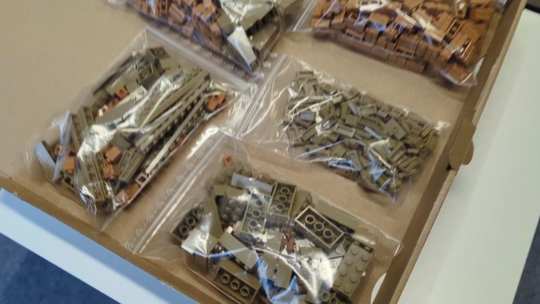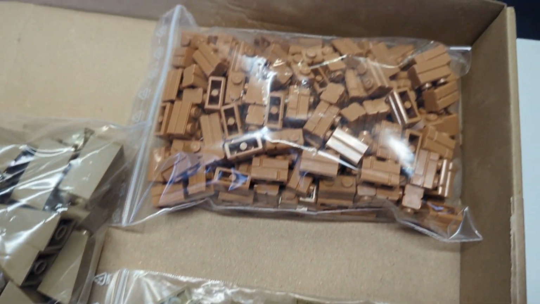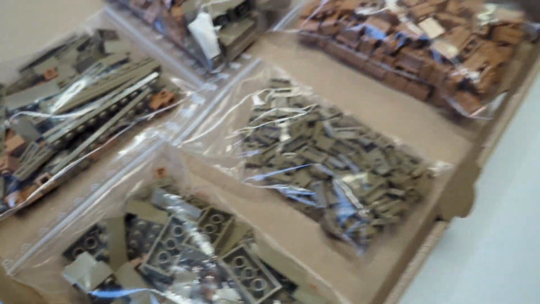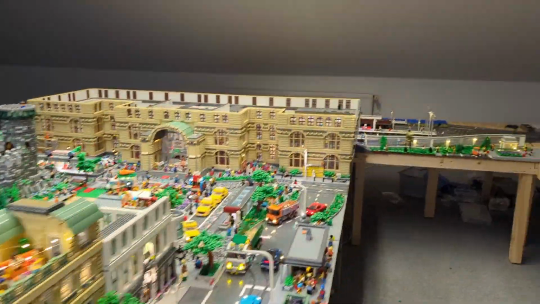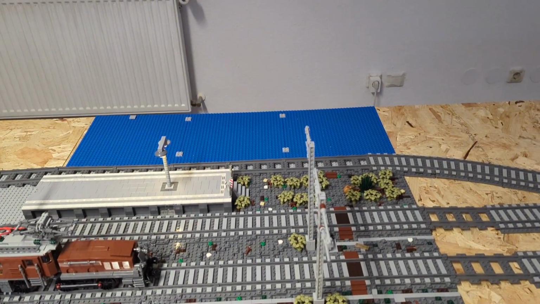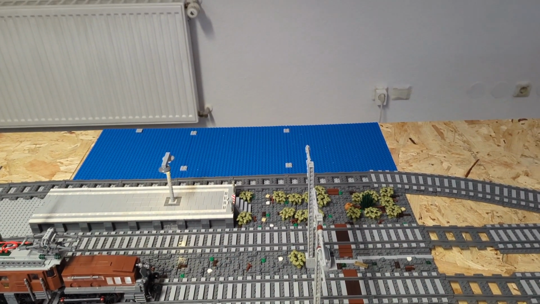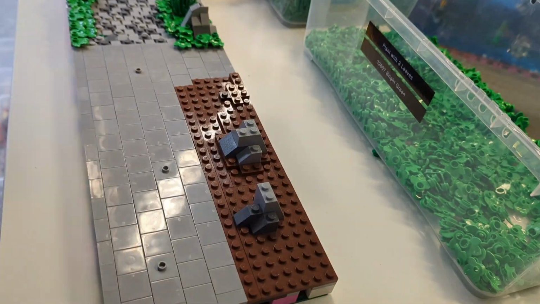And some other information, I got some packages. These are a lot of parts for the area behind the train station, where I'm going to build a wall in one of the next updates. As you can see here, where the blue base plates are, there's going to be a wall, and that is something we are going to build in a future update. And then we are going to add some buildings behind the wall or up the wall.